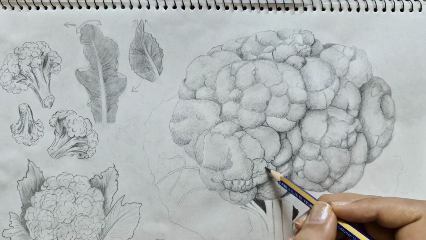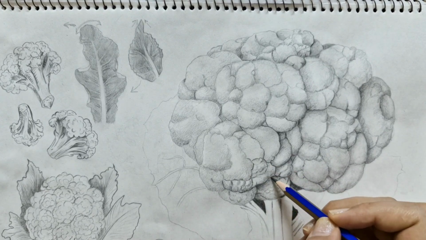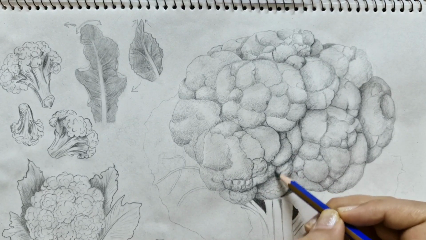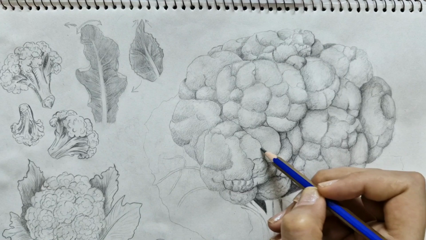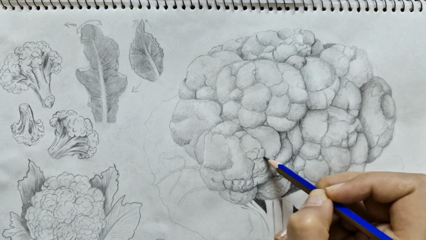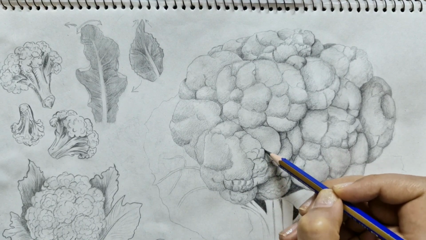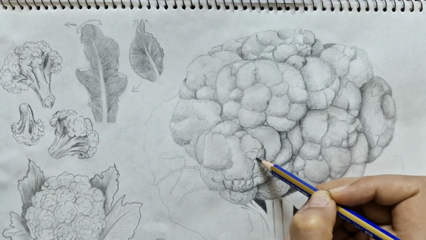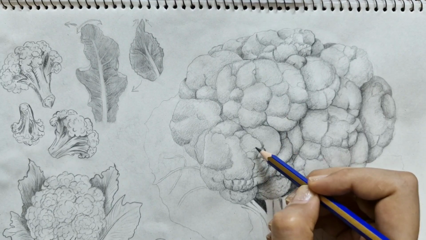Remember to use different grades of pencils to create a realistic range of values. Don't be afraid to experiment and find what works best for your practice. Practice makes perfect. The more you experiment with shading, the more comfortable you'll become with creating realistic effects.